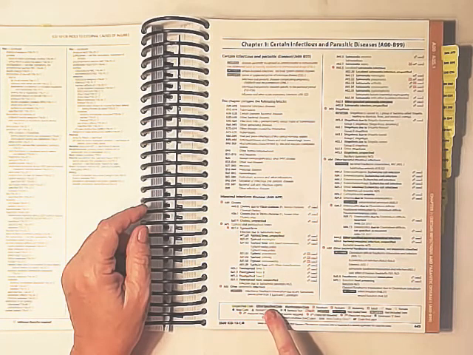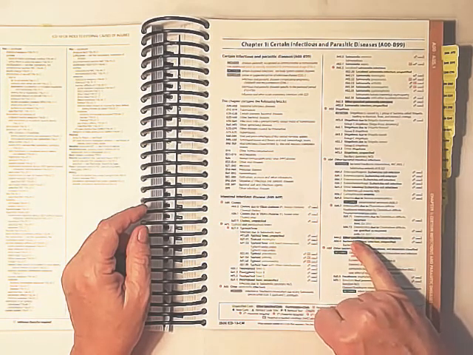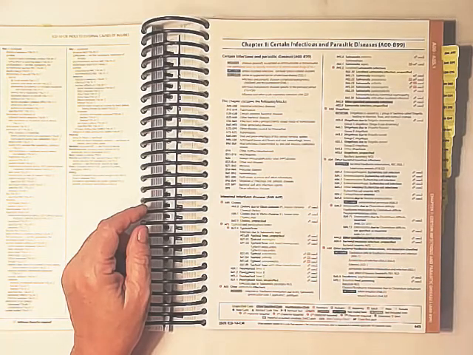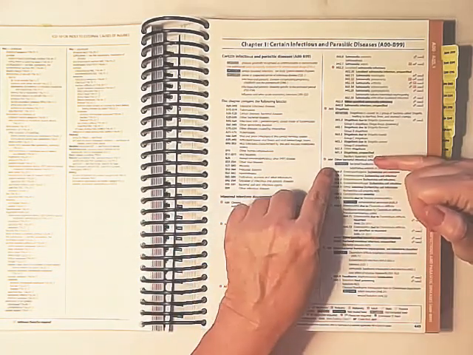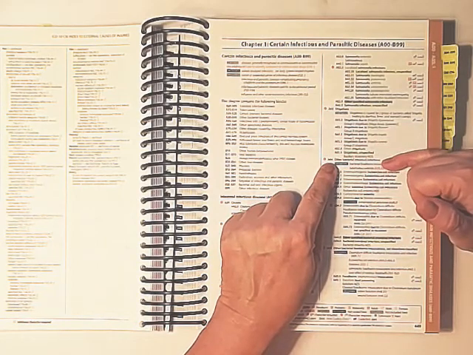Other specified code. If you look at A04.8, that is other specified. What that's telling us is we're under our 3-digit category, A04, other bacterial intestinal infections.